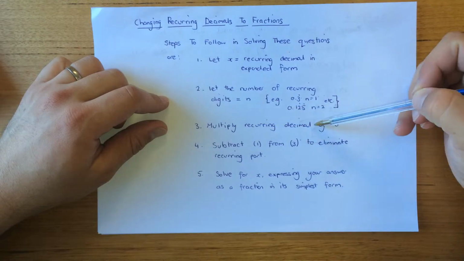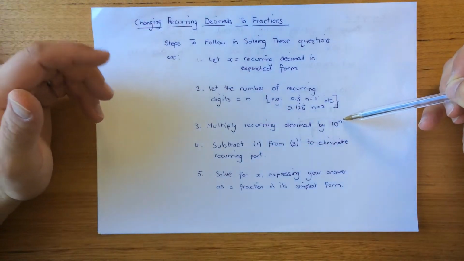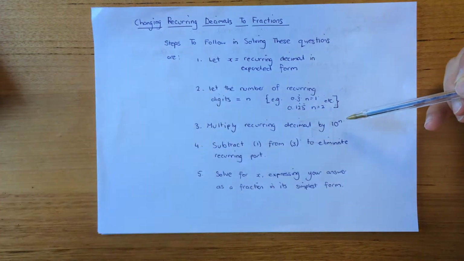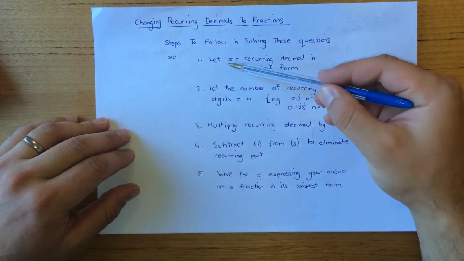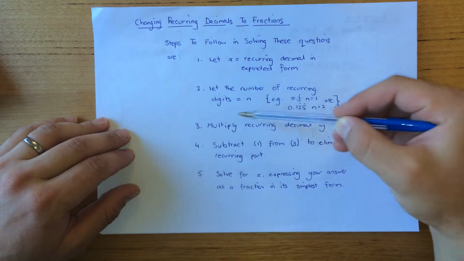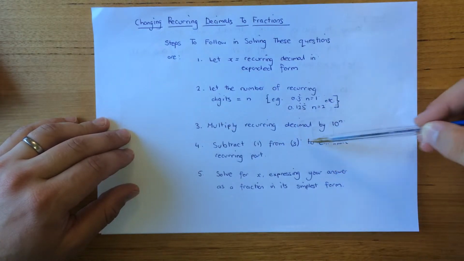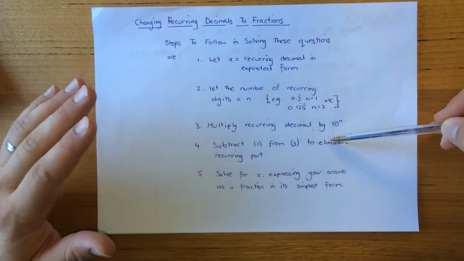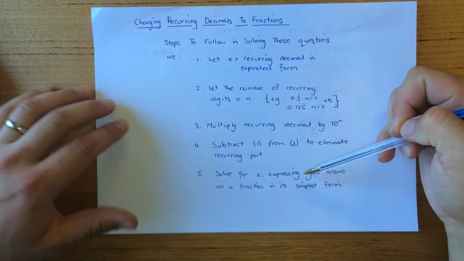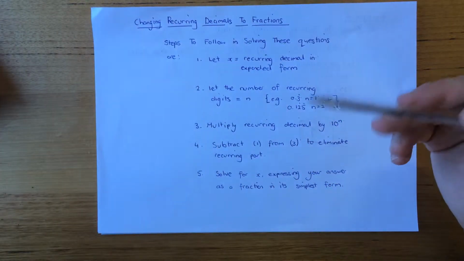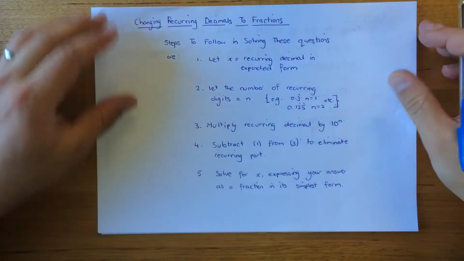Then you multiply the recurring decimal by 10 to the power of n. If you don't understand that part, I'll show you in the example. Then you subtract 1 from 3, so subtract this from this, and that will eliminate the recurring part. And then you solve for x, expressing your answer as a fraction in simplest form. That's pretty easy to do. I mean, that's a year 7 skill.